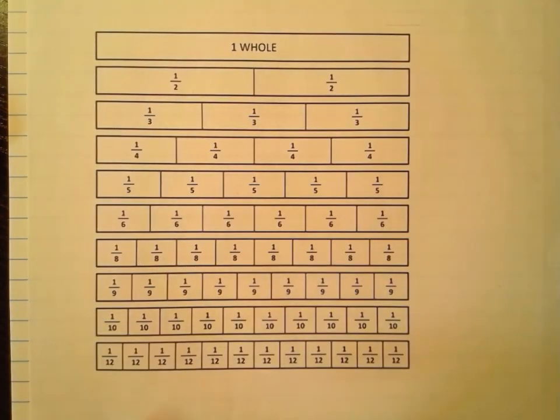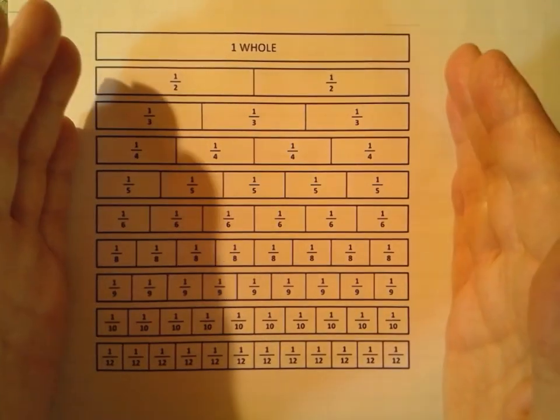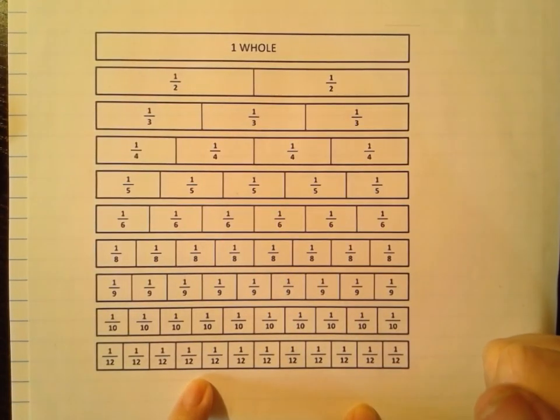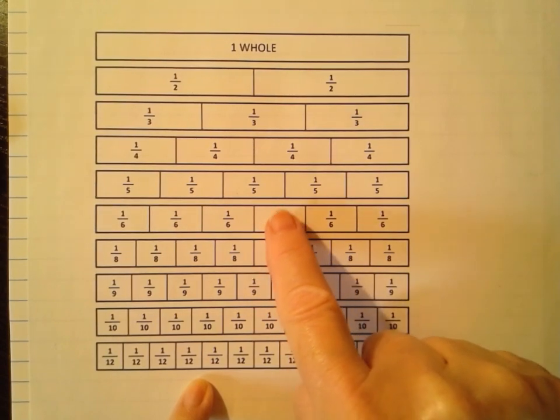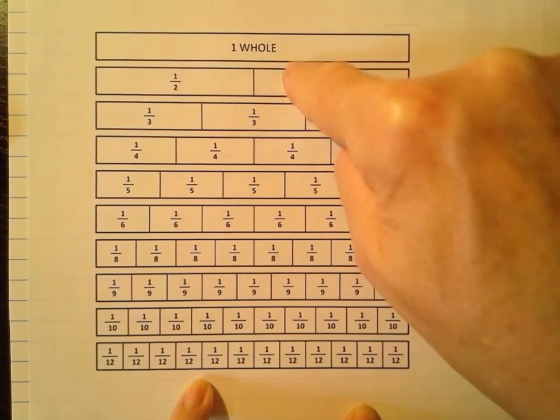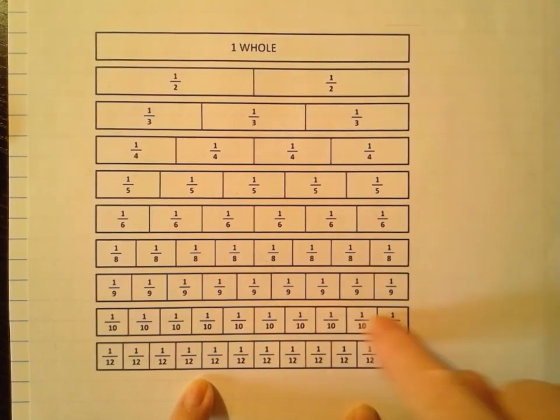So this fraction bar can help you get the idea that 3/3 is a whole, and that 3/6 is the same as 2/4 is the same as 1/2, is the same as 5/10, is the same as 6/12, because they all are the same size.